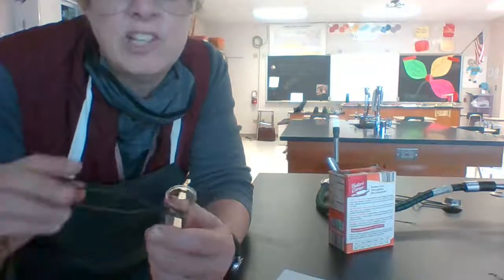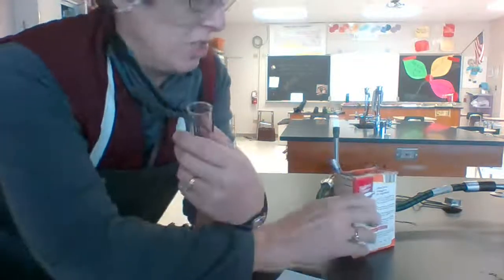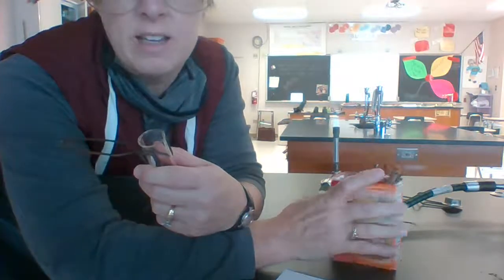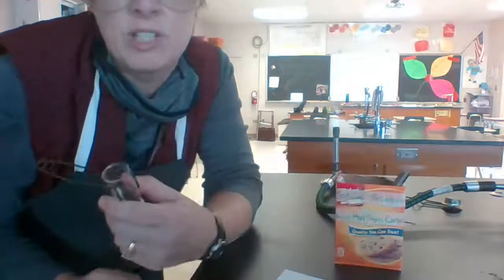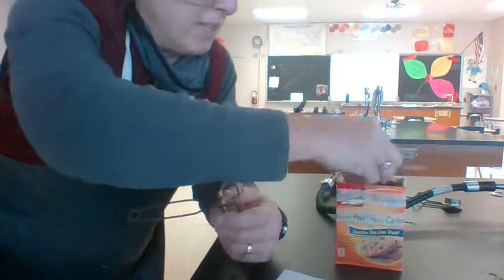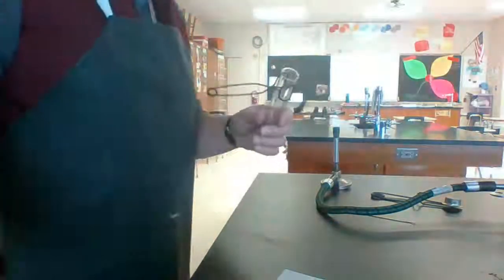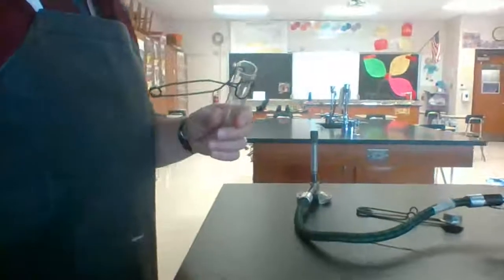Now we're going to do reaction F, is to use a small amount of sodium hydrogen bicarbonate, or sodium hydrogen carbonate, which is a fancy word for baking soda. So I'm going to take a little bit of baking soda, stick it in my test tube. Notice there's no other chemicals. I'm going to heat it up over my Bunsen burner.